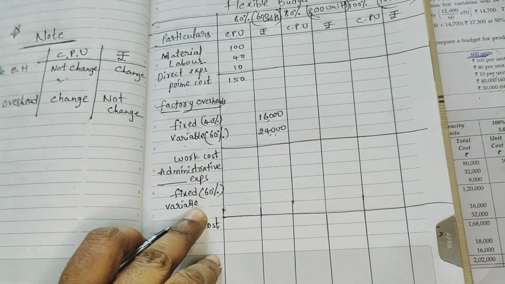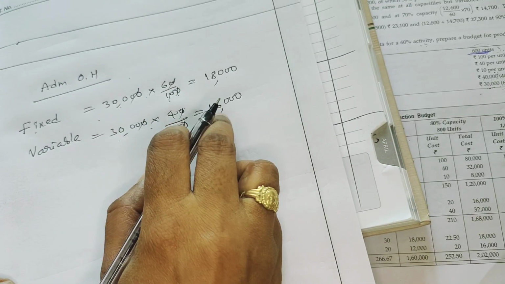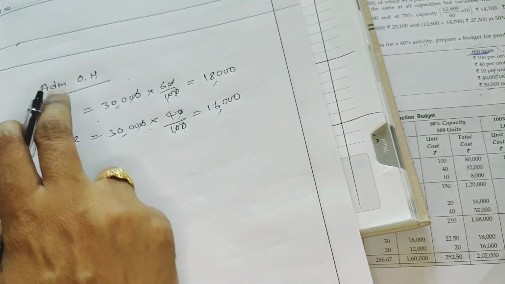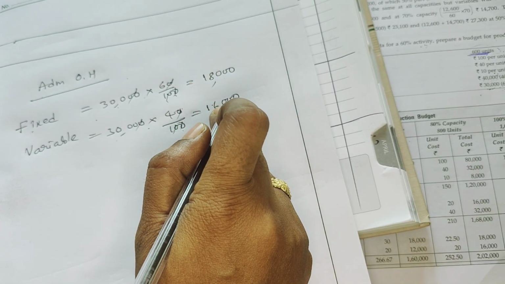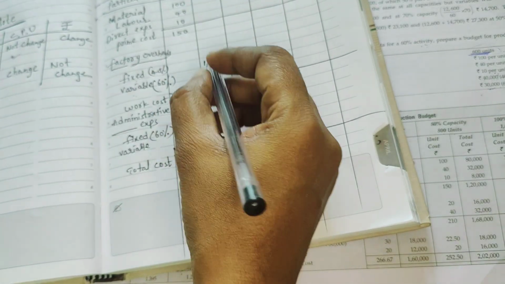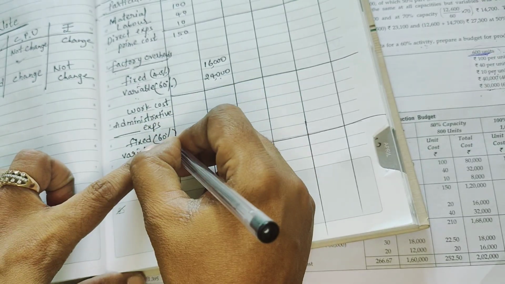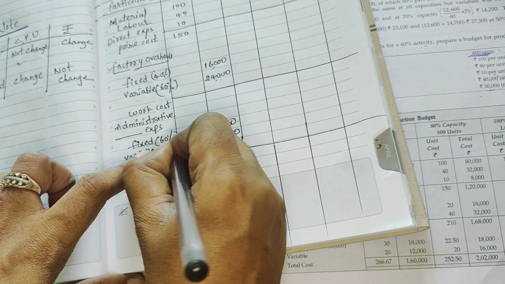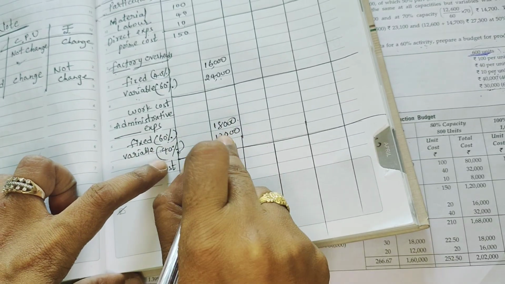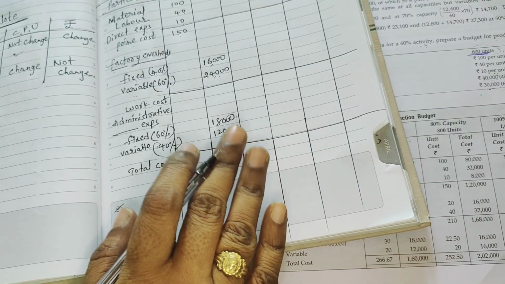In the same way, administration expenses also we need to write. 30,000 into 60%, that is 18,000, that is fixed administration overheads. 30,000 into 40%, that is 12,000, that is variable administration overheads. These two values post into the flexible budget. So under the flexible budget, administration expenses 60% fixed, that is 18,000, remaining 40% variable, that is 12,000. So these are the details given in the problem itself.